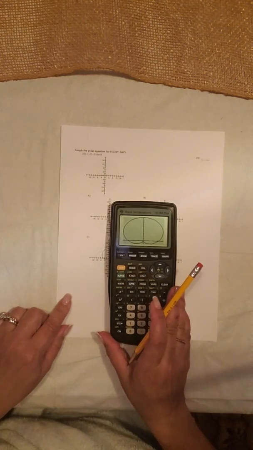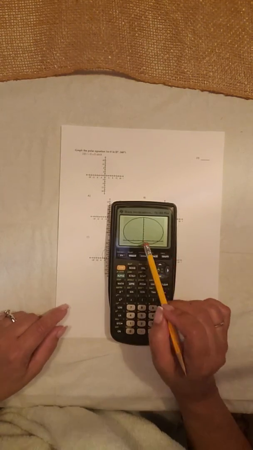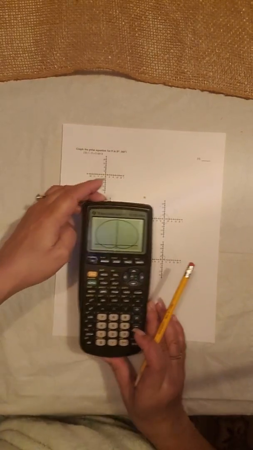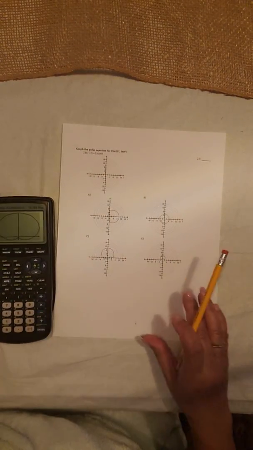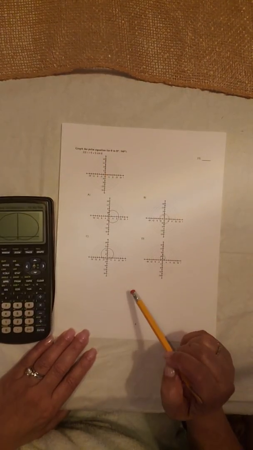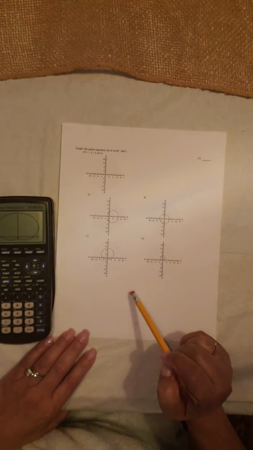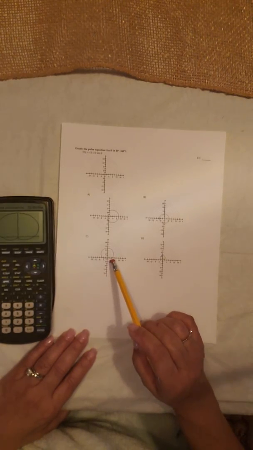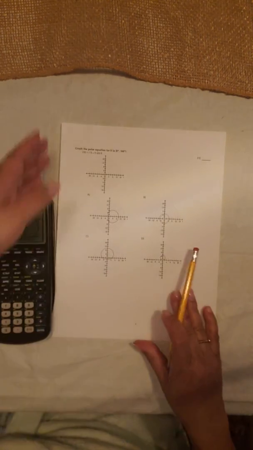Okay, so let's look at what choice that looks like. It's a limaçon with no inner loop. And that's what happens when these two numbers are equal. It takes away the inner loop. So that would be this one right here, choice C. Okay, that's 23. Moving on to 24.